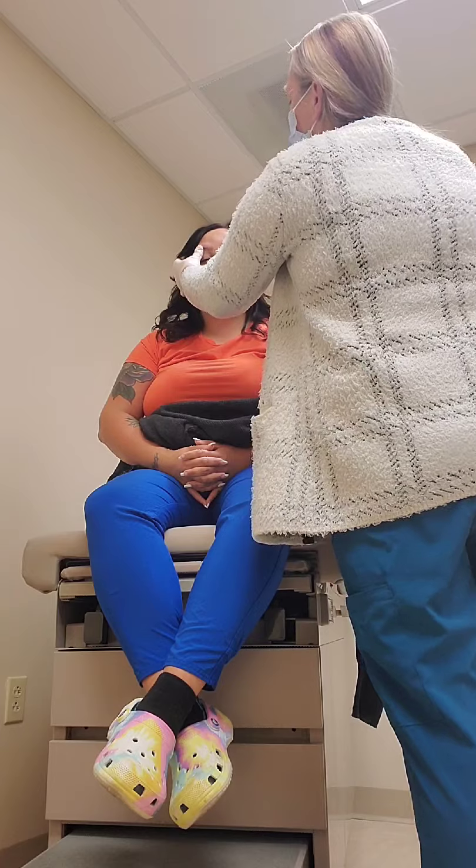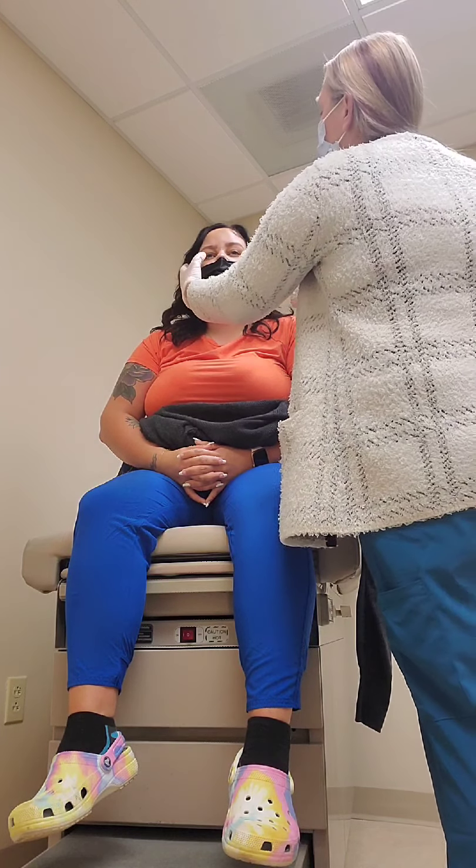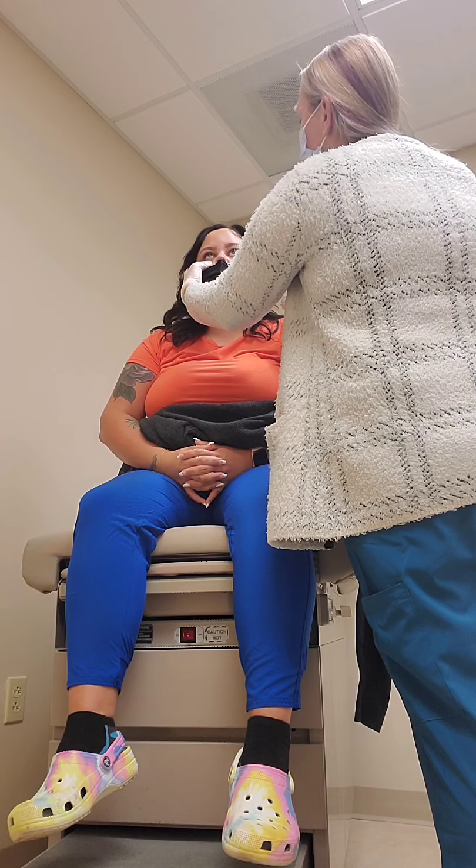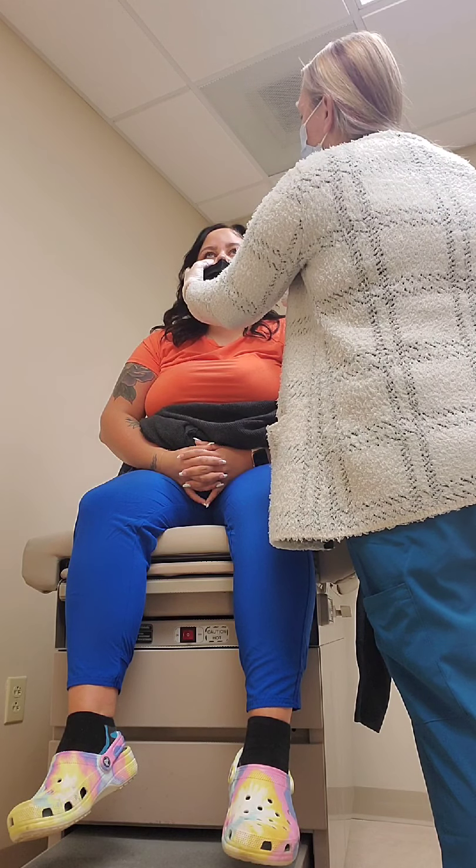Mm-mm. Okay. So that's negative for any tenderness. That's the frontal sinuses. And then next I'm going to check the maxillary sinuses bilaterally. To do this, you're just going to palpate below each eye. Okay. Is there any pain when I do that? No. Not tender anywhere? No. Okay. So both sinuses are negative for any tenderness or pain.